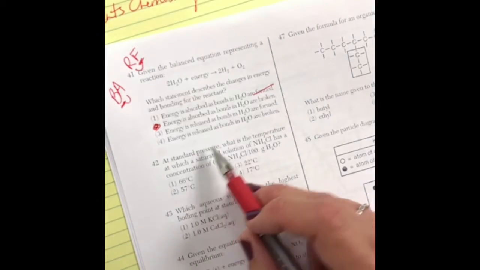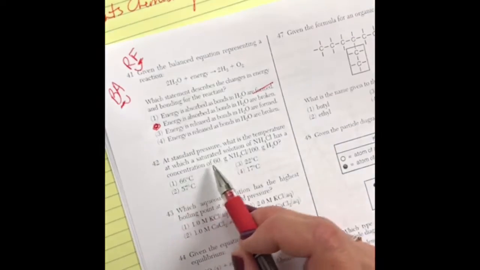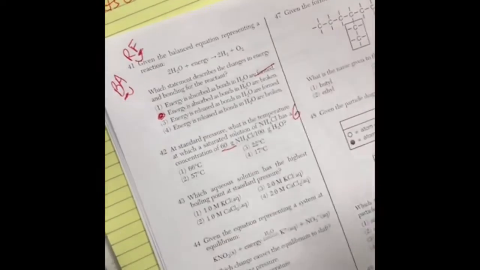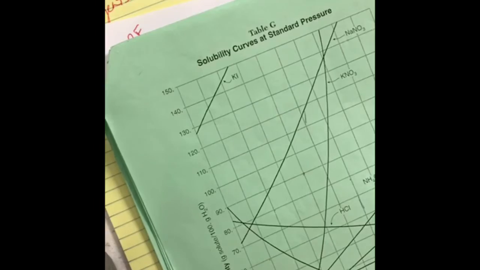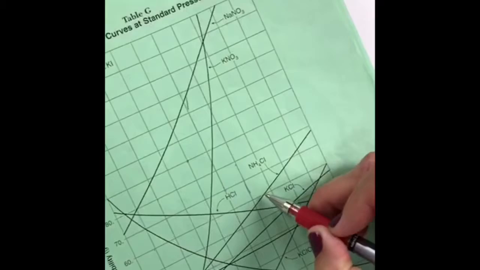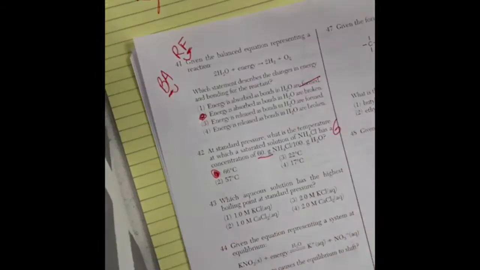All right, at standard pressure, what's the temperature at which a saturated solution of NH4Cl has a concentration of 60 grams per 100 grams of water? That means I've got to go to Table G. So go to Table G and find 60 grams. Then I want to go over to NH4Cl. NH4Cl is right there, and then I go down. That looks like it's around 65, 66. There we go.